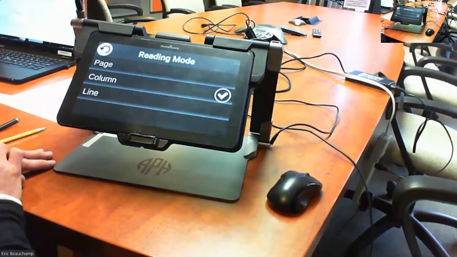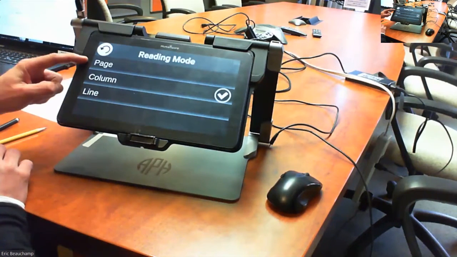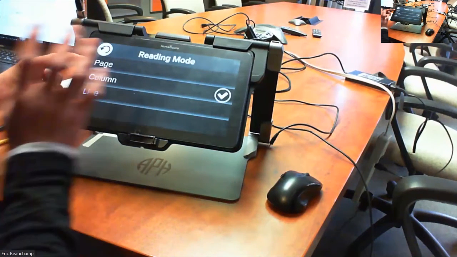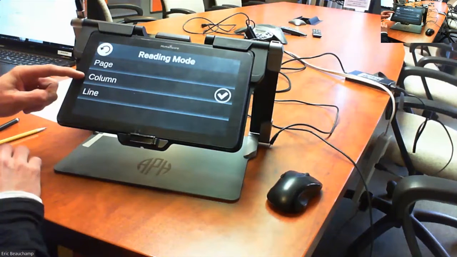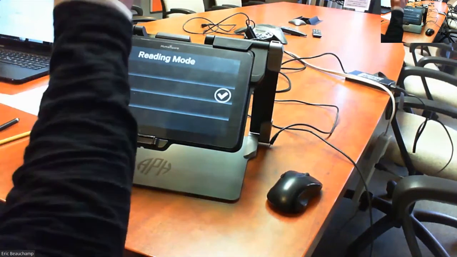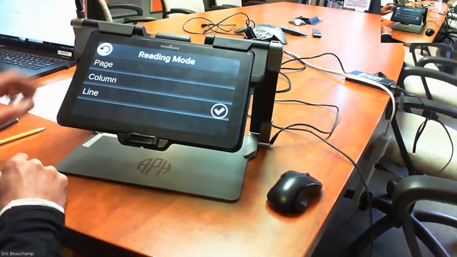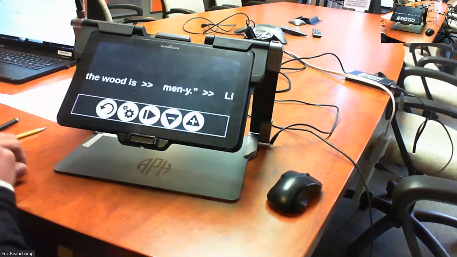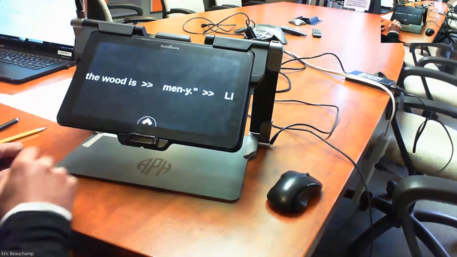Just click on that. And so you have 3 different reading modes. You can set it to page. Page mode will have all the graphics. You'll have the pictures on it, and you'll see where you are on a real page. Column mode is what we have, so it's only text. And you can also have line mode. Line mode is going to be just one big line of text that you can have on the screen.